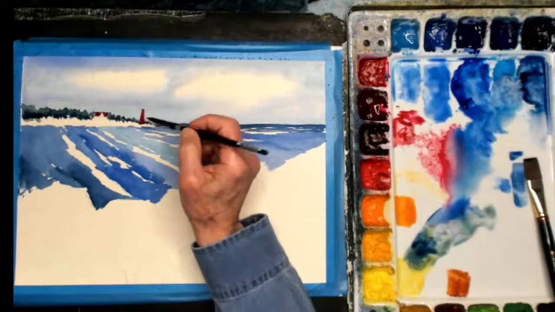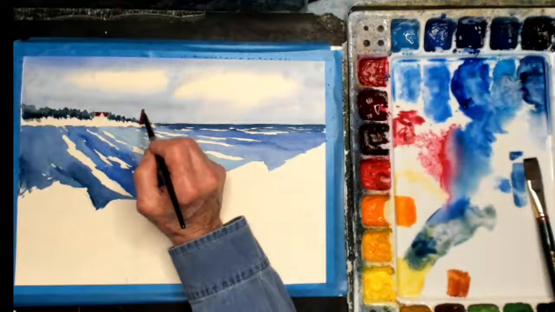And look at the scale. Make sure the lighthouse has to be larger than the building. So the lighthouse is on the end of the land. It'll be up a little bit higher, so that it can be seen.